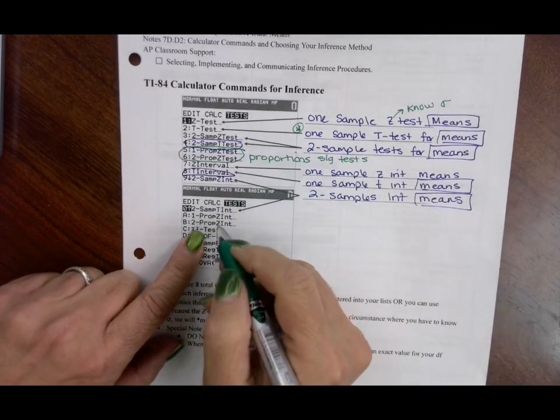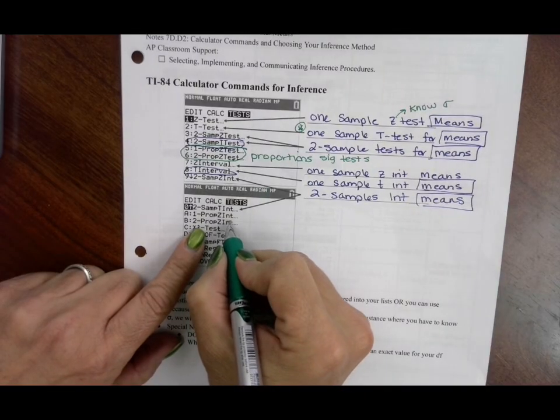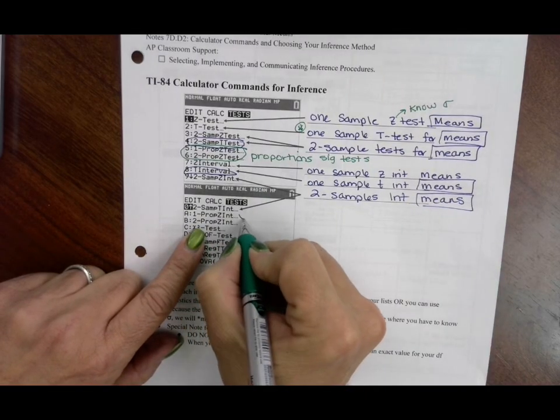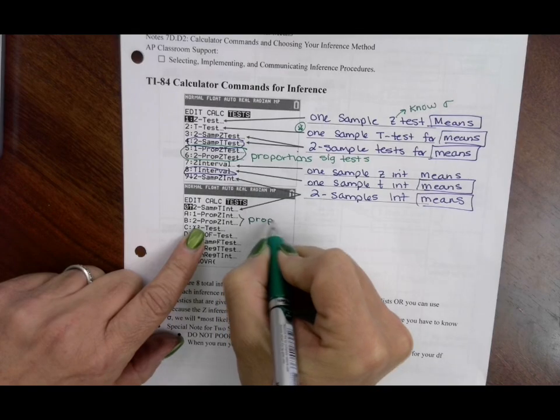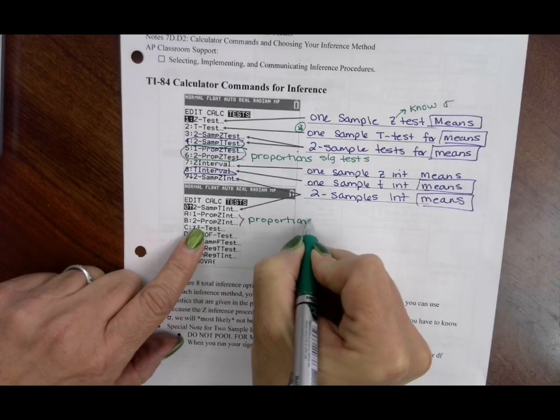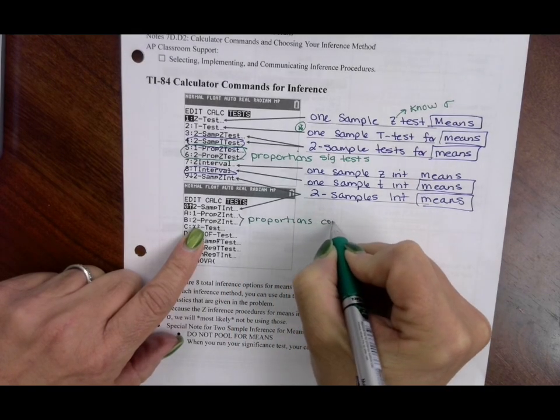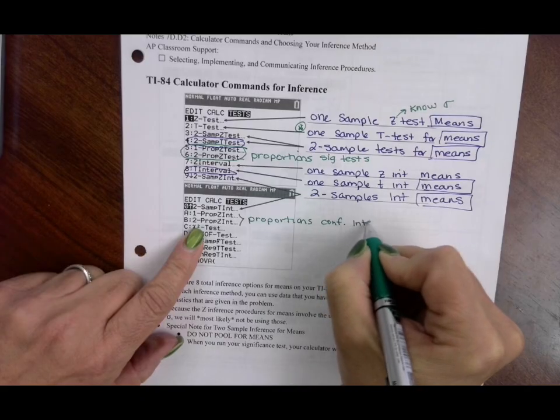All right, the next two that we have here are the one prop z interval and two prop. And again, this tells us proportions. And these are our confidence intervals.